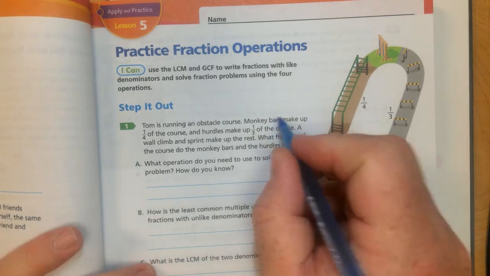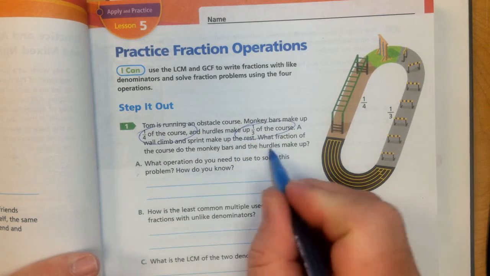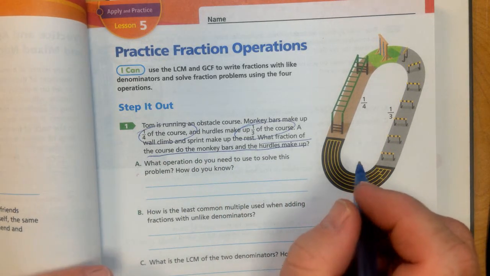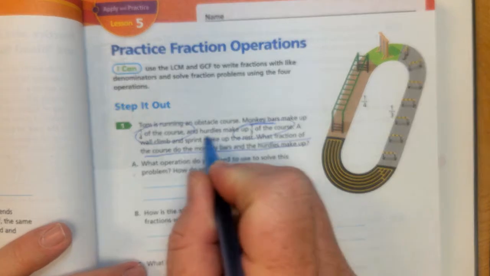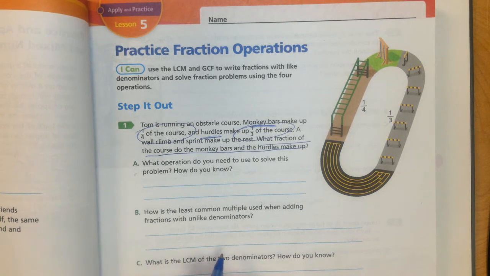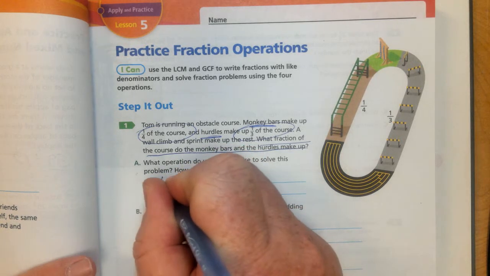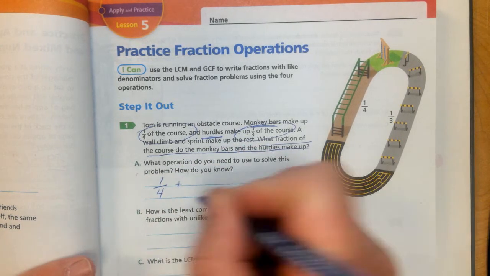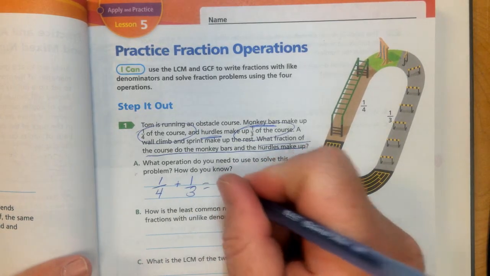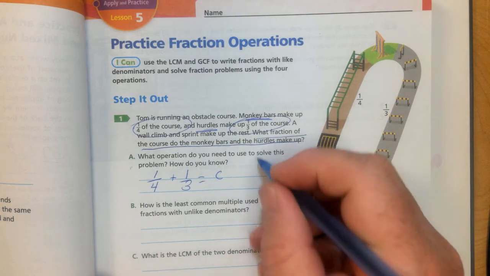Okay? So it says monkey bars make up 1/4 of the course, hurdles make up 1/3 of the course, and our question is asking us, what fraction of the course do the monkey bars and the hurdles make up? These are the two pieces of information given to us in the problem, and they want to know just how much of that course is made up by those two parts of it. So we're going to be adding 1/4 plus 1/3 to equal the amount of the course that's made up by those two fractions. Okay? So we are going to need to find a common denominator.